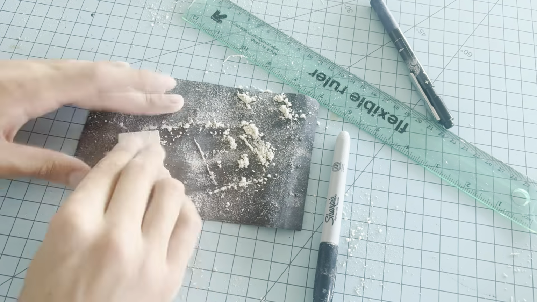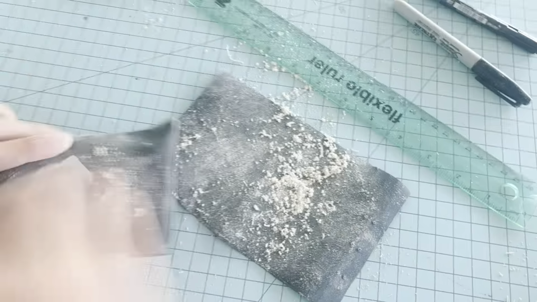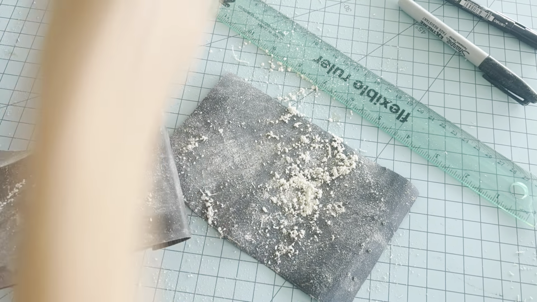But I think I got them pretty well. I got them pretty good. I used this Sharpie to line up the center, and that really helped a lot as a frame of reference while doing this.